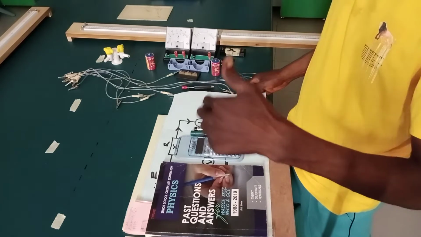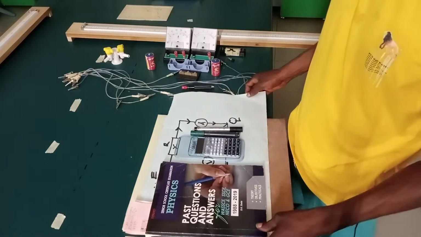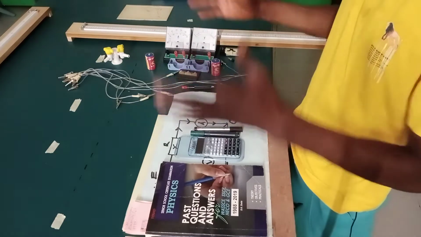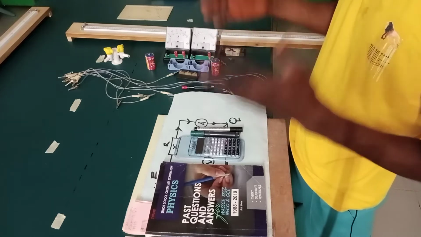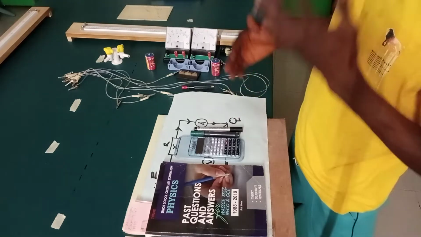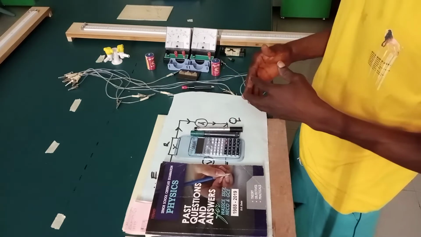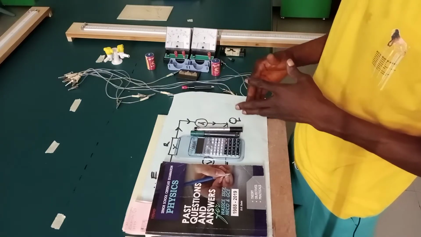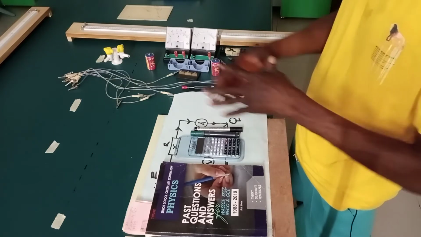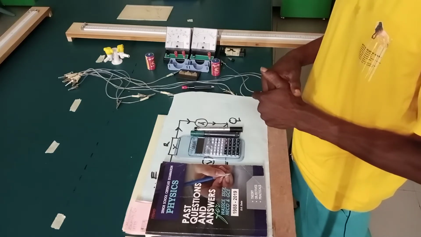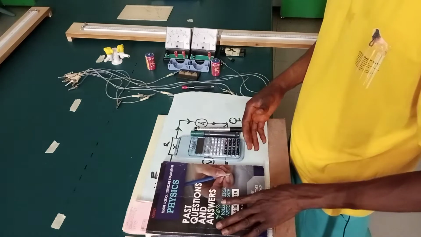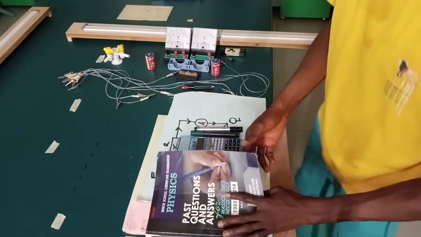Click in the description box below and you'll get a full theory of this experiment. A theory on Wheatstone bridge, meter bridge, and potentiometer. All of them are in the description box. So without wasting much time, let's go straight to the point.